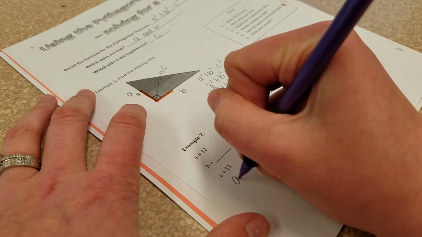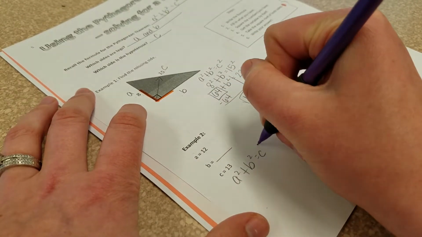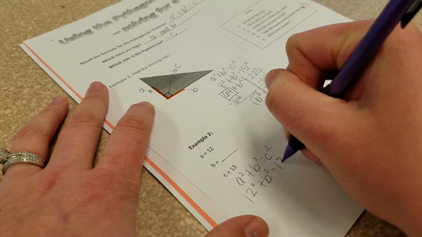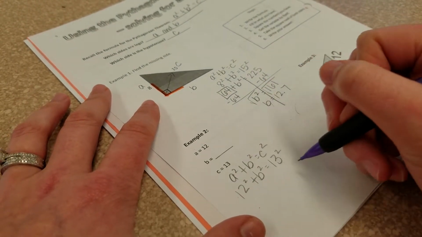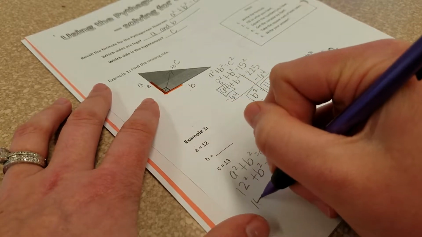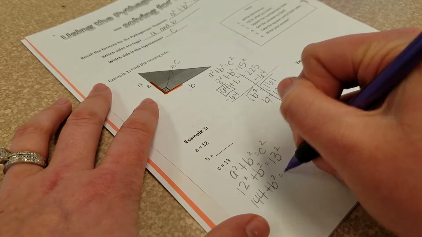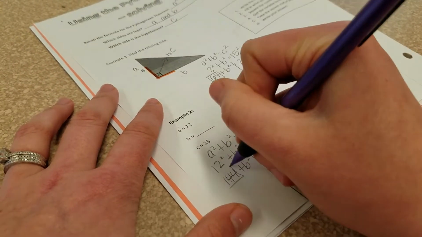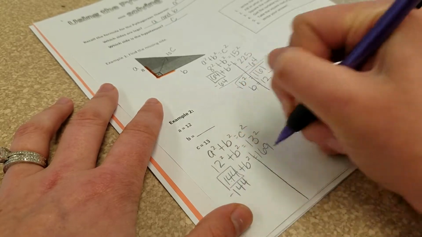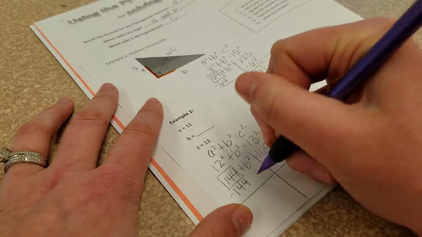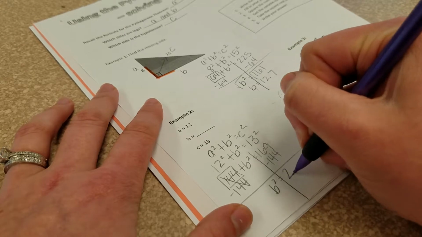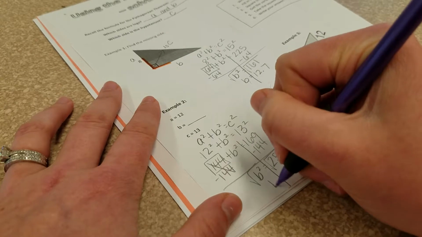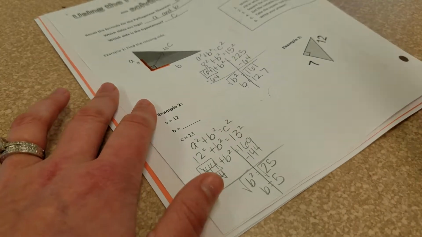So we're going to say a squared plus b squared equals c squared. A is 12 squared. B we don't know, and 13 is c, so 13 squared. 144 plus b squared equals 169. We got to get b squared alone, so take care of this 144. B squared is going to be equal to 25. We don't want b squared, we have to take the square root. So b is equal to 5.